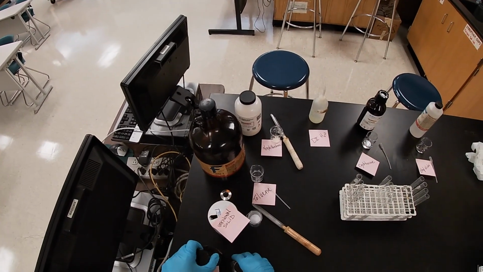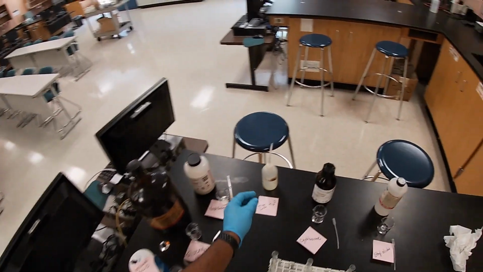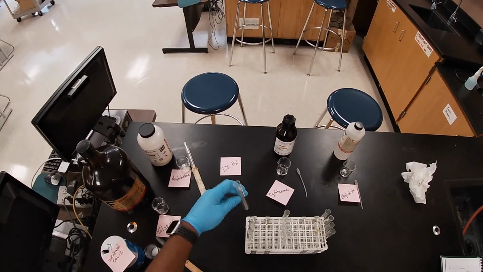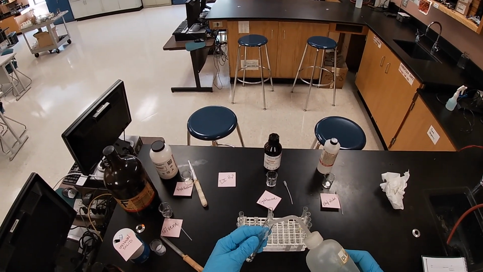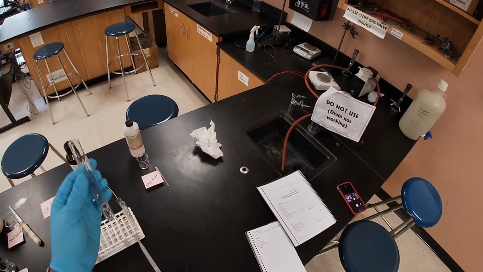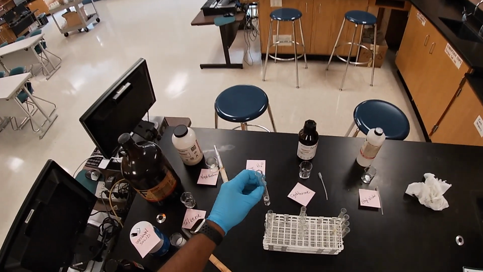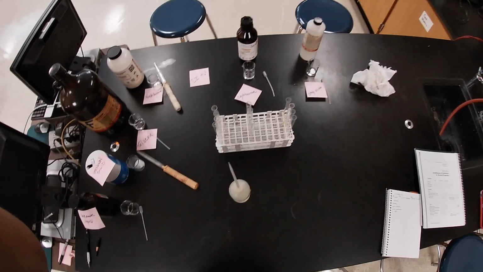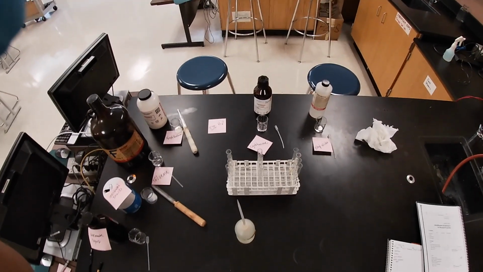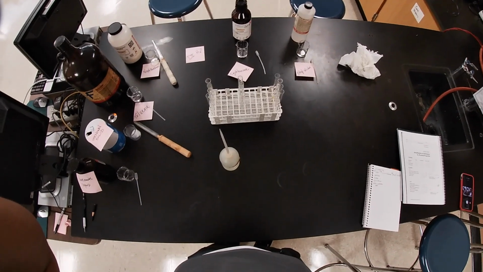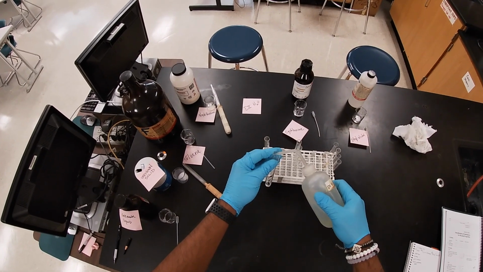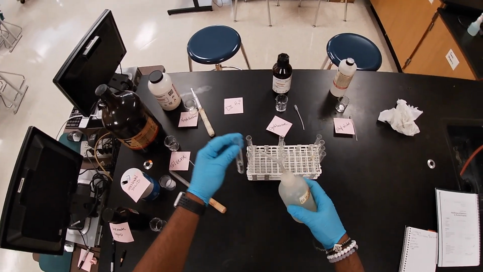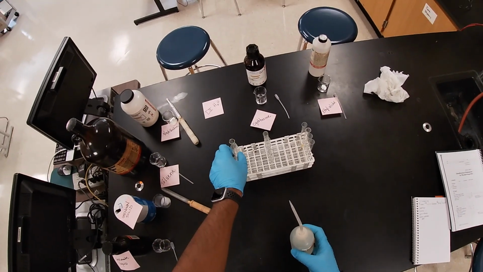All right, so based on physical properties, we're going to see if we can determine what our unknowns are, okay? And so the first thing that I'm going to do is fill all my test tubes with the solvent. So in this case, the solvent's going to be water for this whole row. All right, let me just fix the camera real quick. So I'm going to get some more water. I'm going to fill it up with a bit.